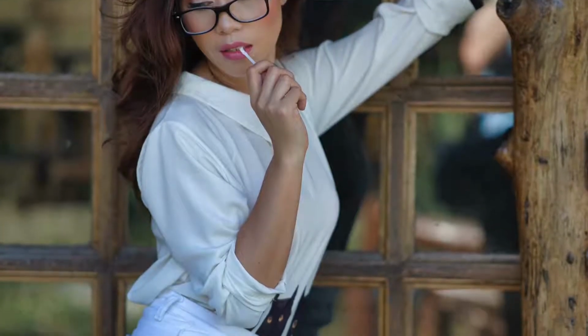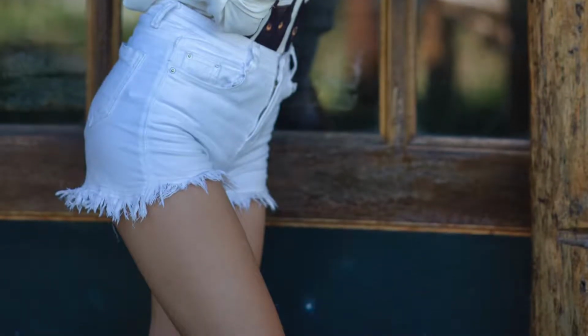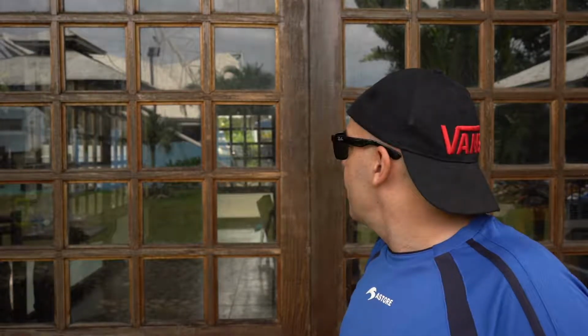So there's different ways to use patterns. You can go against the pattern or you can go with the pattern. These doors are unique because they offer something different that you don't see very often, and that's one of the reasons I really like this spot.